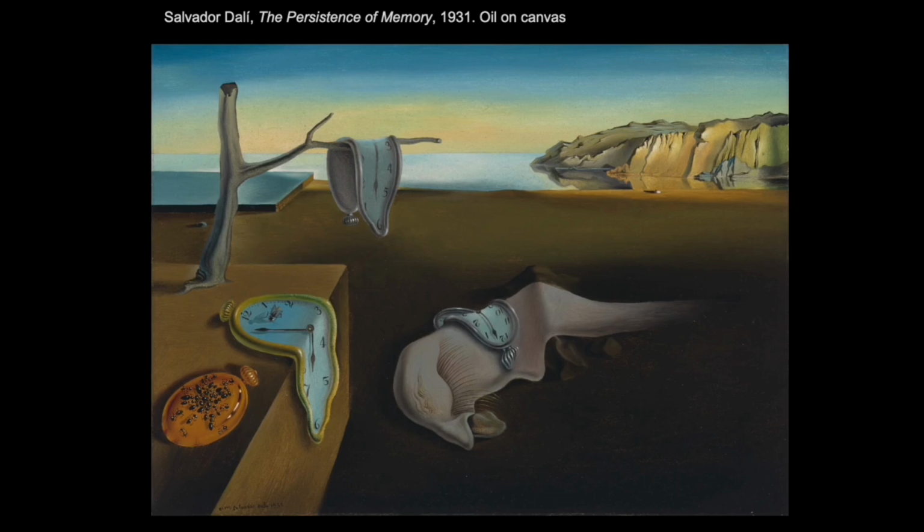He's thinking about the relativity of time. Think about relativity and liquid. So time being different from different people's vantage point. Traveling at the speed of light. Einstein comes out with the theory of relativity in 1905. People start thinking about time very differently.